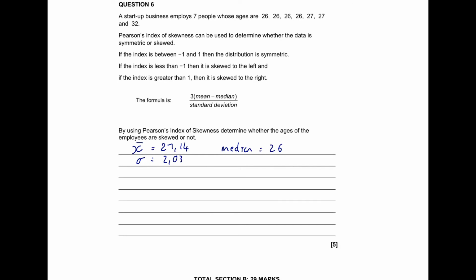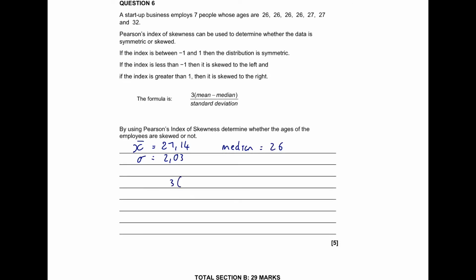So our formula then needs to be 3 times the mean, 27,14, minus the median of 26, all over the standard deviation of 2,03, which gives us a total of 1,68. So we now take that 1,68 and we look, where is it here? It says if the index is greater than 1, then it is skewed to the right. So 1,68 is greater than 1, therefore the data is skewed to the right.